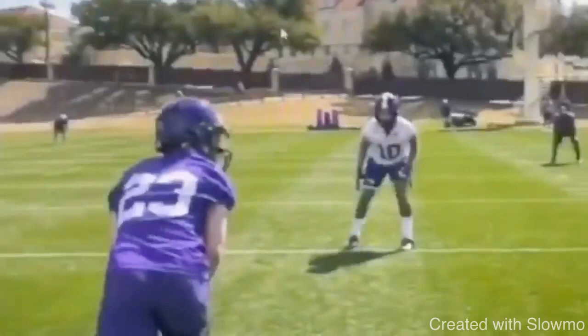But when you get full pads on and you've got 3 other receivers out there running routes on you, your spacing matters, the timing matters, and where you break the route off, the depth of it, that 100% matters. A lot of people don't understand that. A lot of people can't do that.